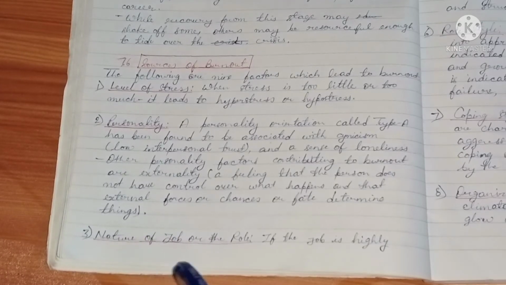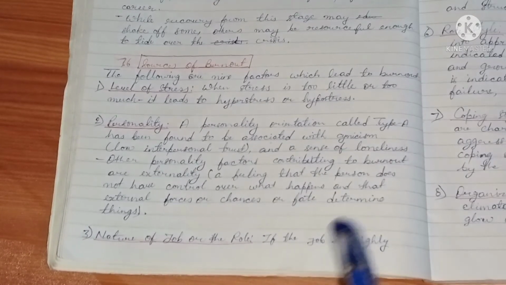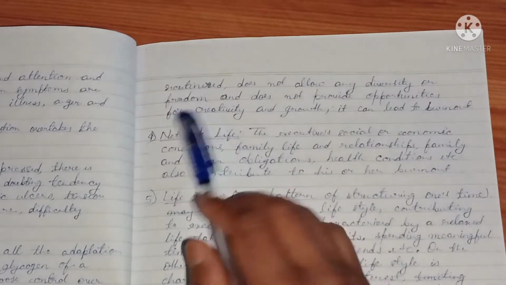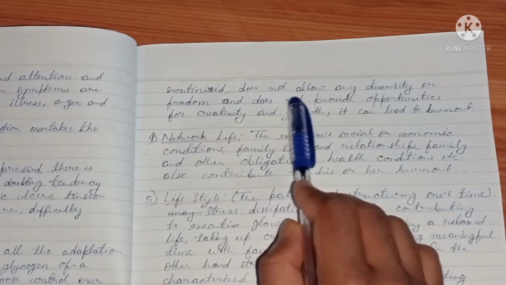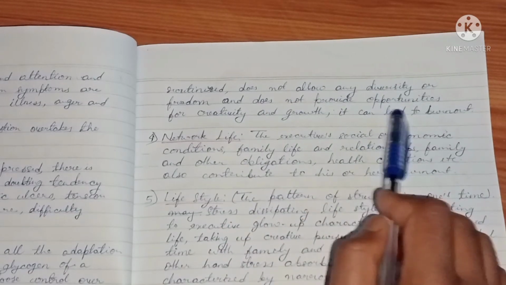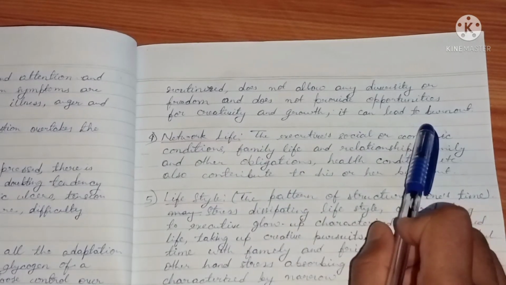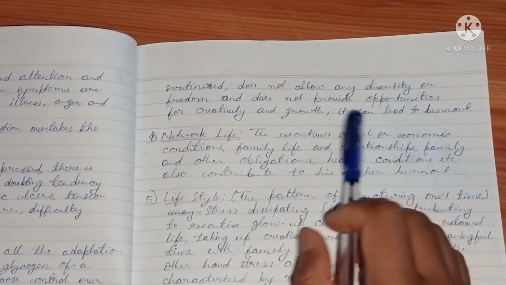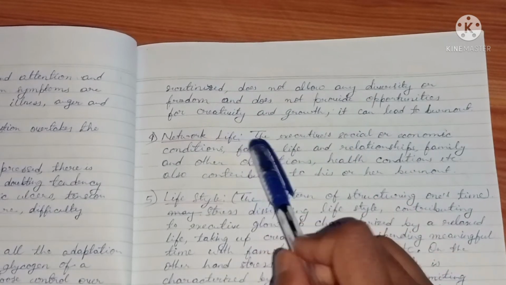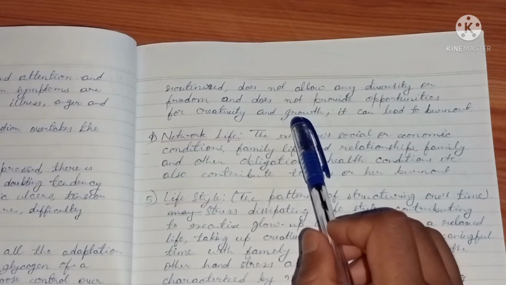Third, the nature of the job or the role. So here it is about the job and the role. If the job is highly routinized, does not allow any diversity or freedom, and does not provide opportunities for creativity and growth, it can lead to burnout also. So you can see opportunity for creativity and growth is very important for the satisfaction of the person.